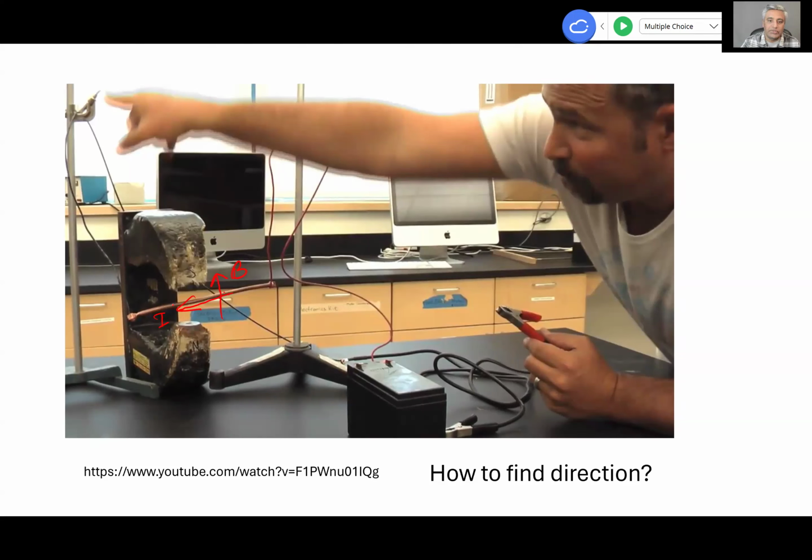So you start by lining up these fingers in the direction of the flow of current, and then you curl them toward the direction of the magnetic field. Okay, so you figure that out, and I'll make a clicker question.